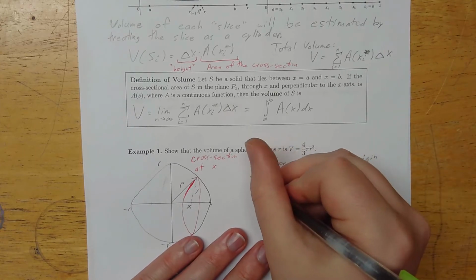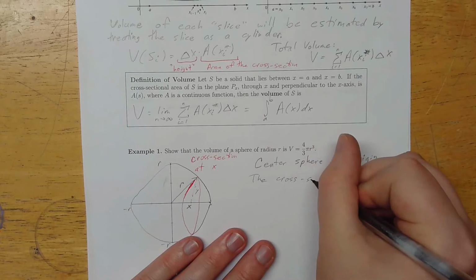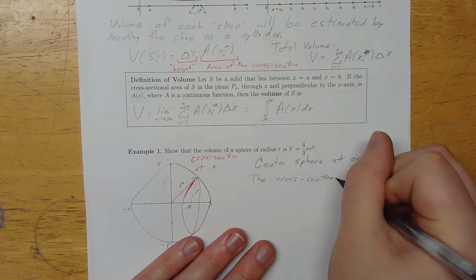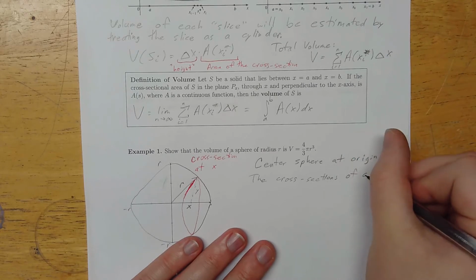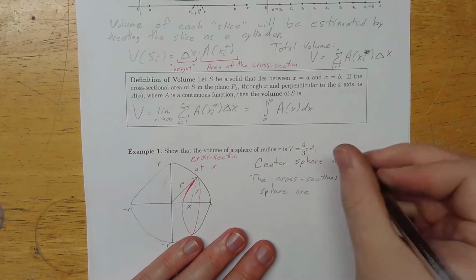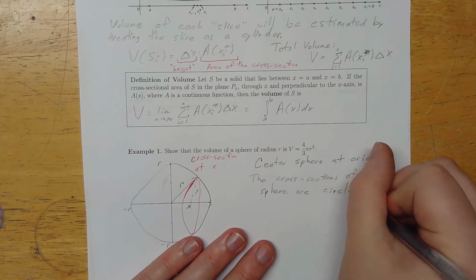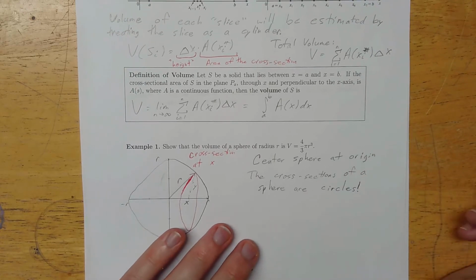The cross sections here are circles. So that's great. We know how to find the formula for the area of a circle.